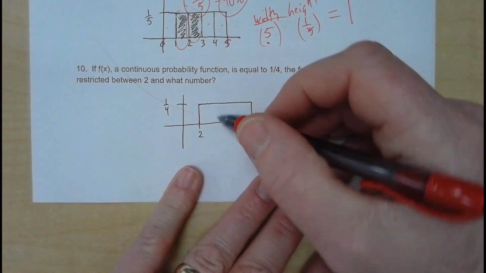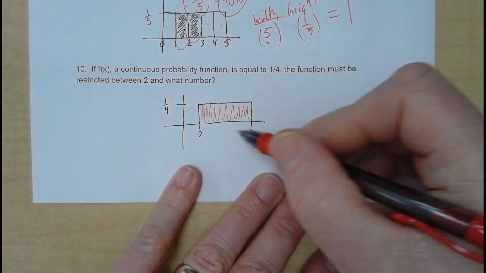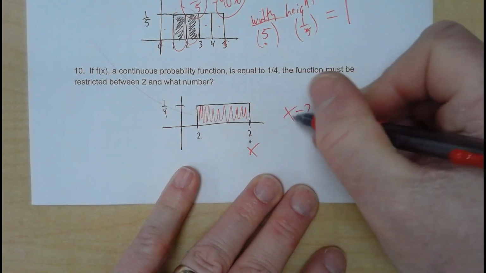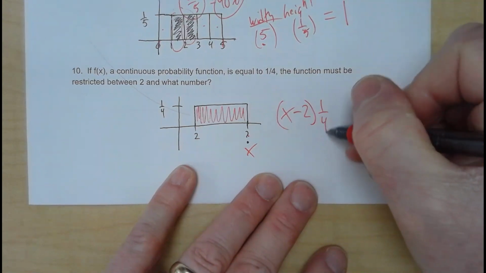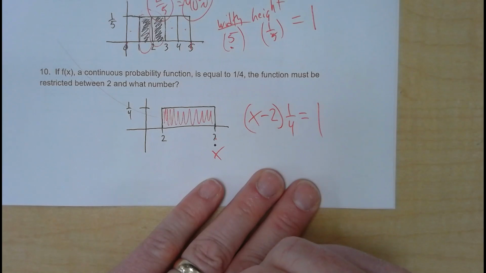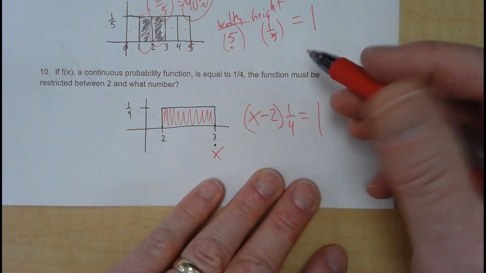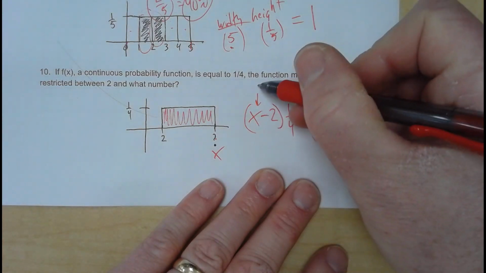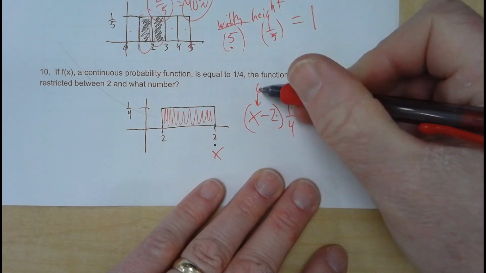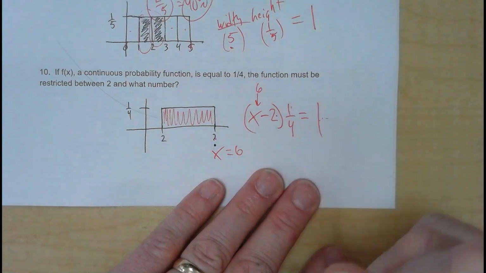Down here, the area has to be 1. So all of this area has to be 1. So if I go from 1 to some number, we'll call it x, then x minus 2 times a quarter has to be an area of 1. So how far do you go over? Well, you can algebraically solve it, or you can just think about it. What does this need to be? Well, this needs to be 6. 6 minus 2 is 4. 1/4 of 4, right, gives me 1. So it has to be 6. And that's it.